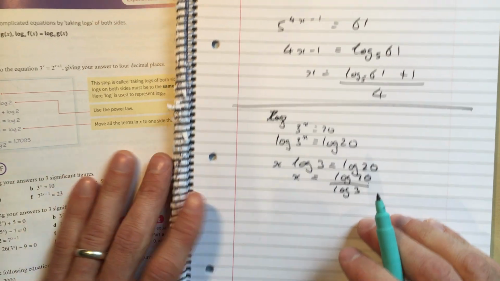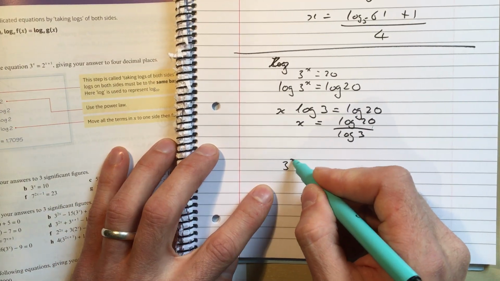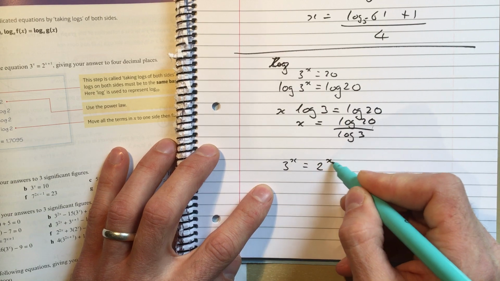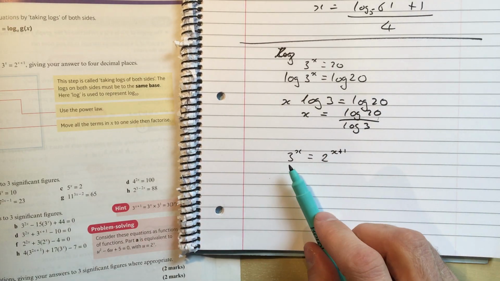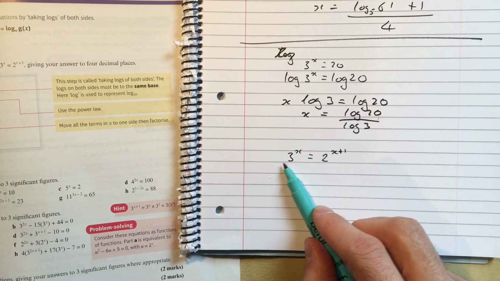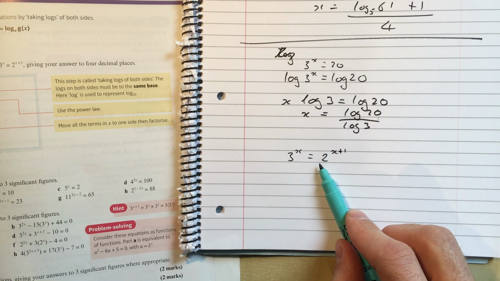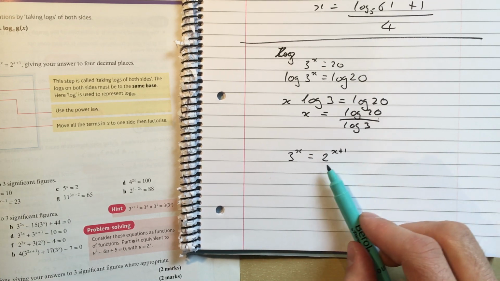Now, why is that a more useful method? Well, if we flip now to example 16, what if I've got an equation like this? 3 to the power of x equals 2 to the power of x plus 1. You could think, well, if I took log base 3, then I'd get rid of this 3 to the power of x and I'd just have an x. But then if I take log base 3 of 2 to the power of x plus 1, I've got a bit of a problem. I've not got rid of it.